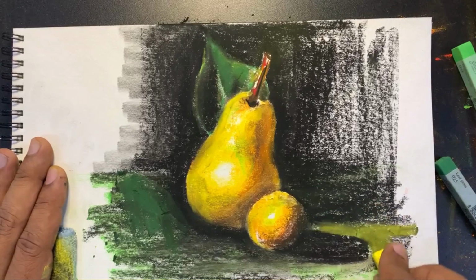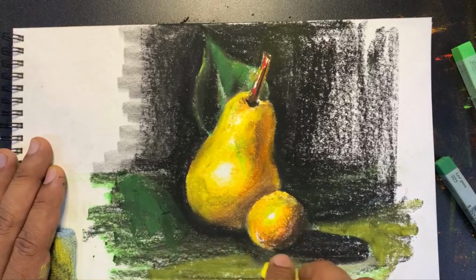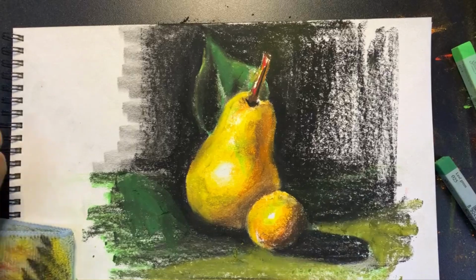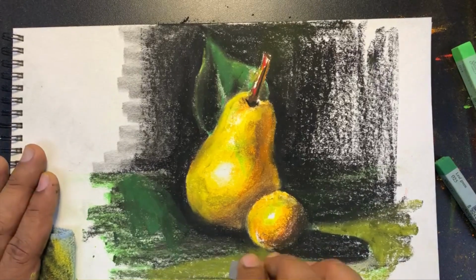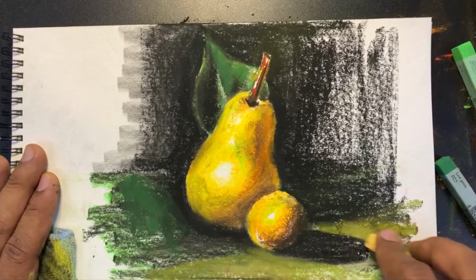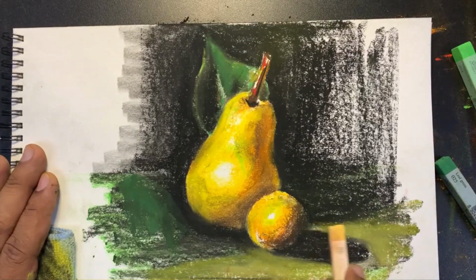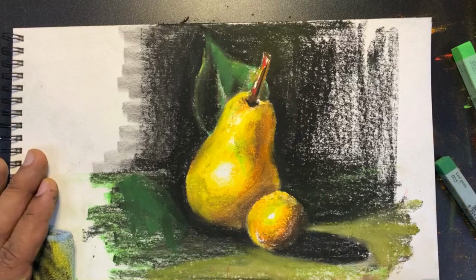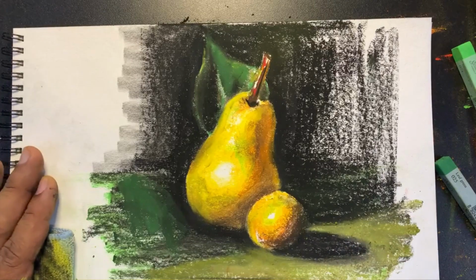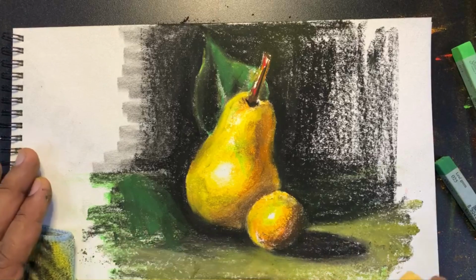I'm just creating a yellow highlight here so that it creates more impact on the shaded region. This gives a beauty to the shadow, the differentiation between the highlight and the shaded region and the other things which are there.